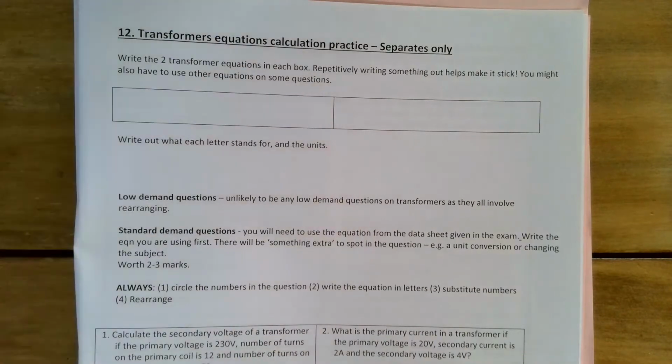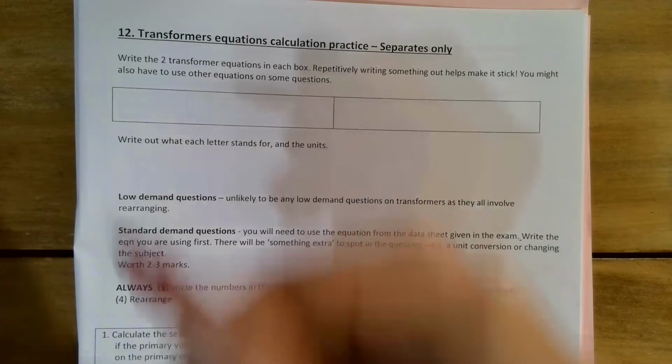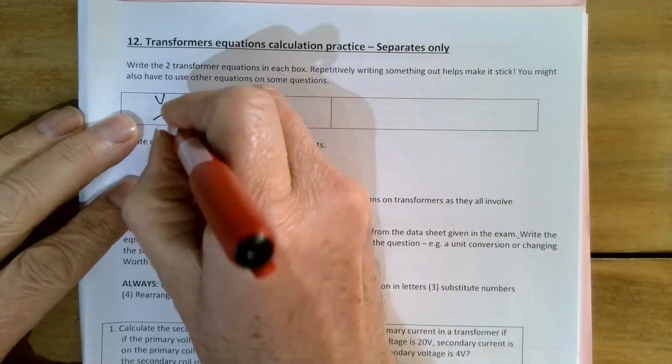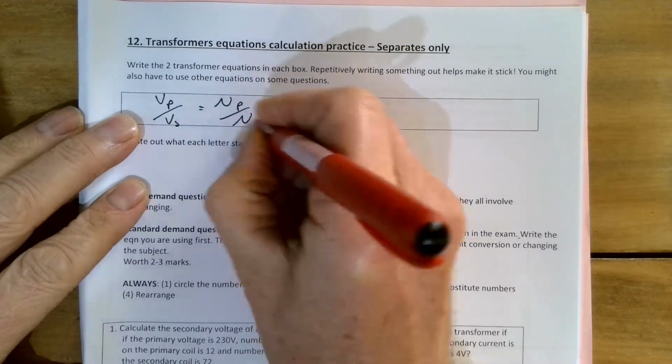Transformers equations. These are separates only, they are quite tricky. Lots of numbers and you've got to be very careful. So we've got two equations first of all. So we've got Vp over Vs is equal to Np over Ns.